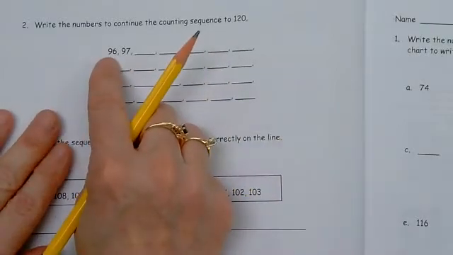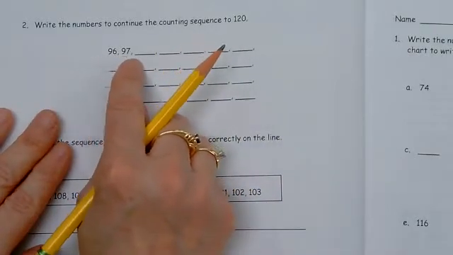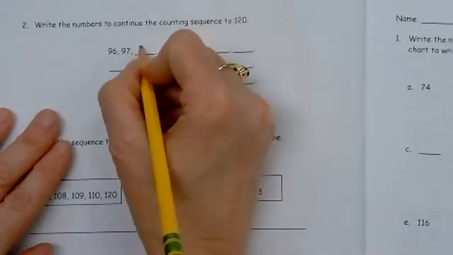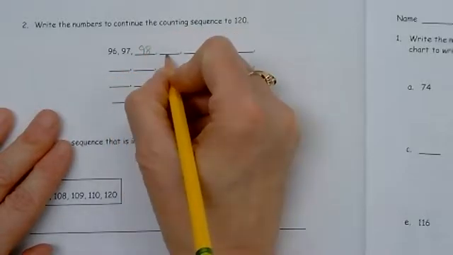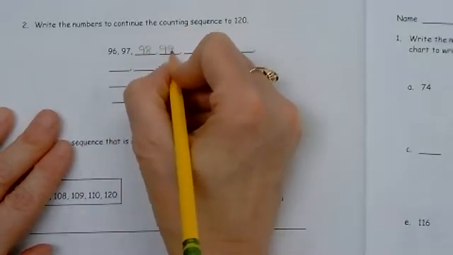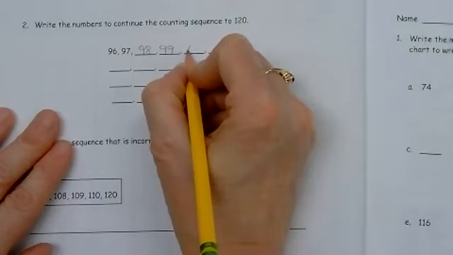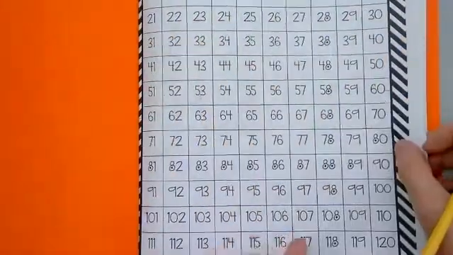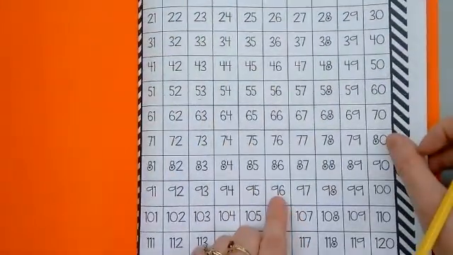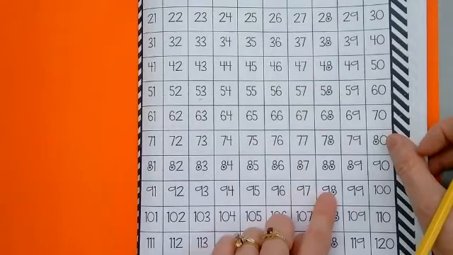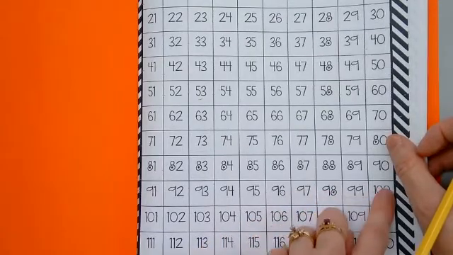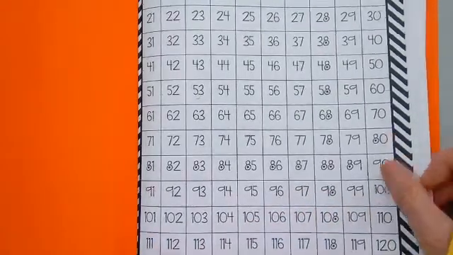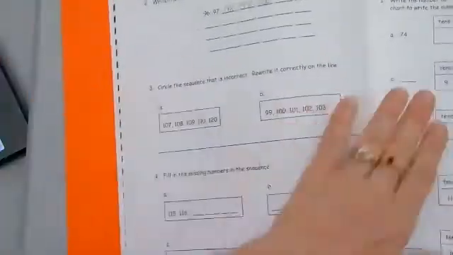Now, we're going to start with 96. 96, 97, 98. What comes next? 99. What comes after that? 100. So again, class, if you're not sure, go to 96. Some of you will know. Some of you need extra support. 96, 97, 98, 99, 100, and you keep going, okay, in writing your numbers to 120.